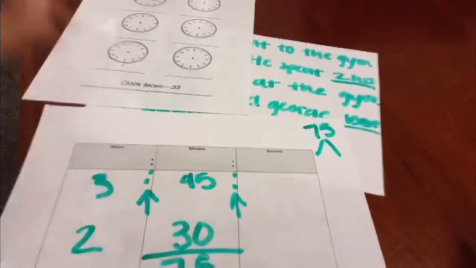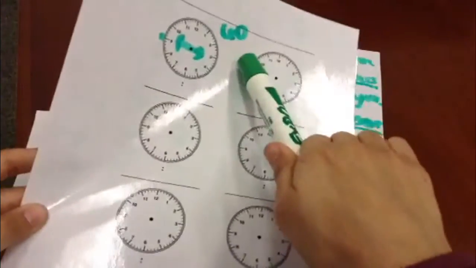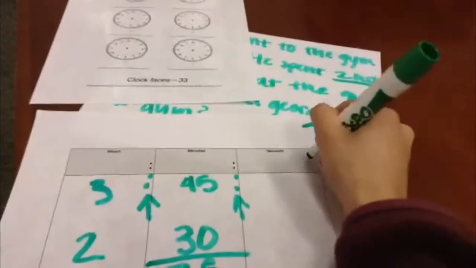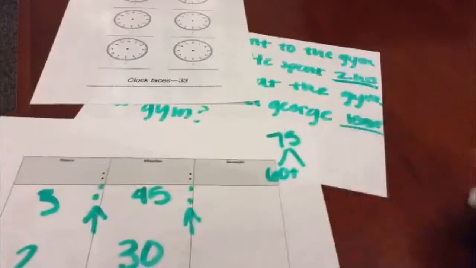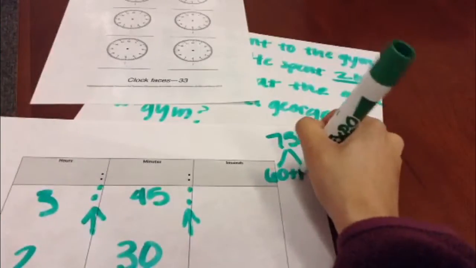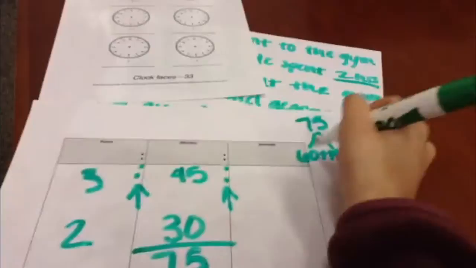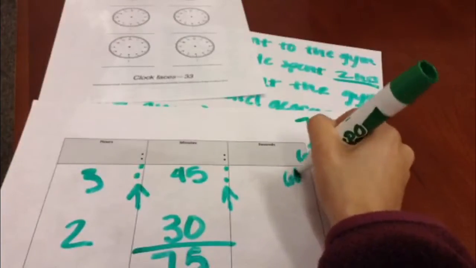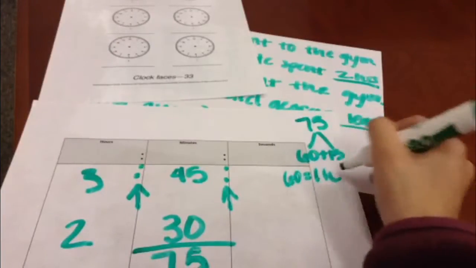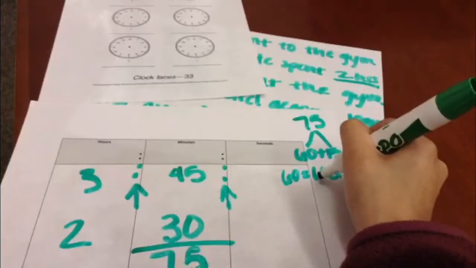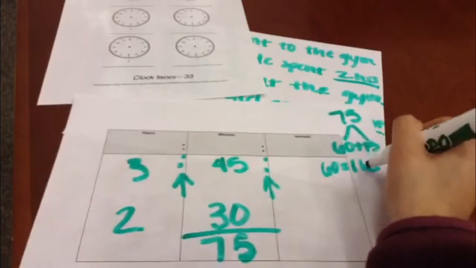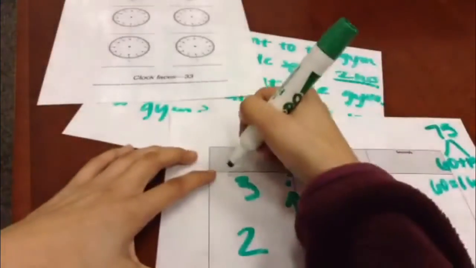Now what are we trying to find? We're trying to find a 60. So we bring it out, and then there's 15 left in our 75. So now we know that 60 equals 1 hour. So we're going to regroup that 60 minutes and bring the hour in this column.